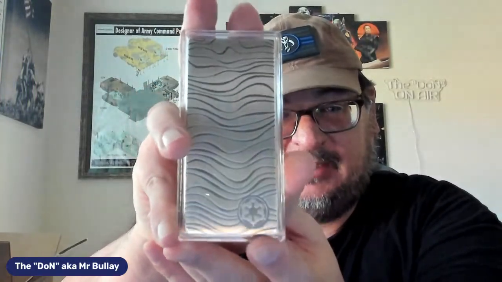And to supersize it, check it out. Yeah, it looks good. This is the 10 ounce variant of the 2024 Beskar bar. You can see here it's got the Imperial logo on it.